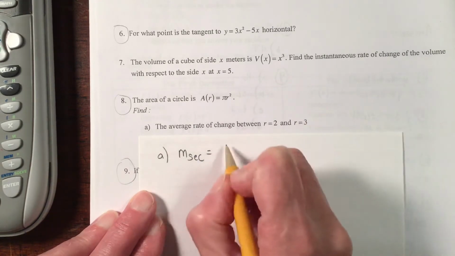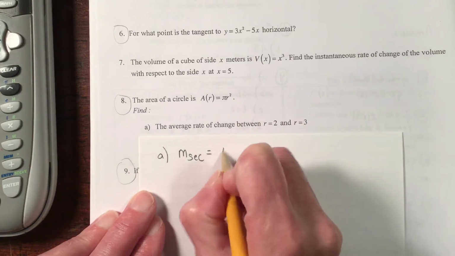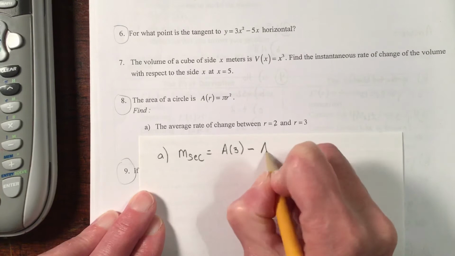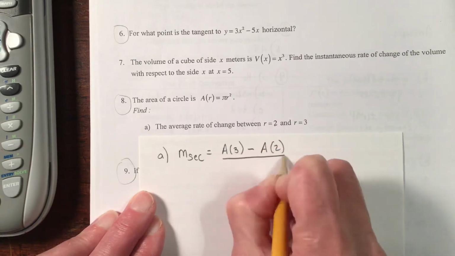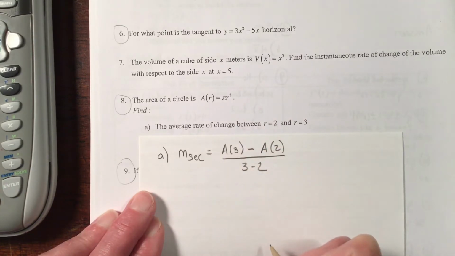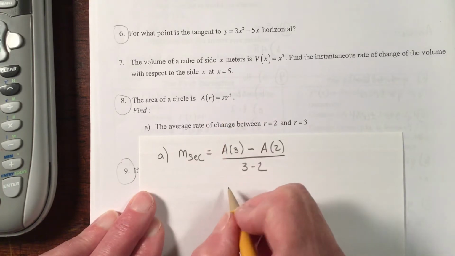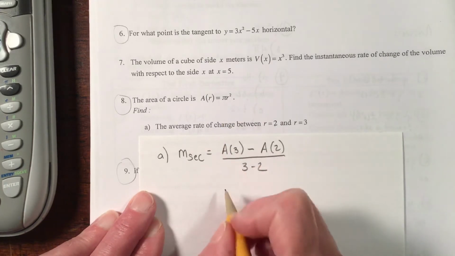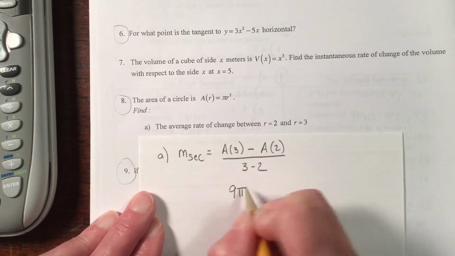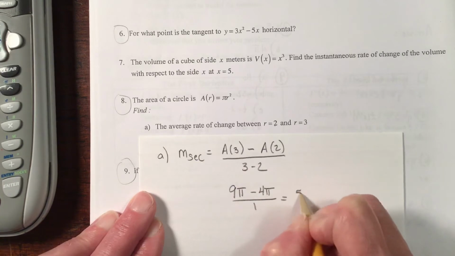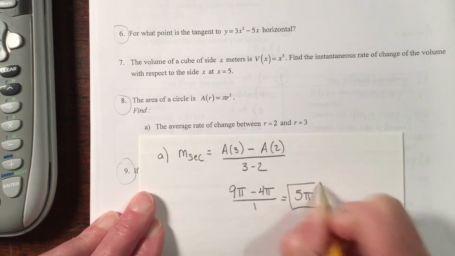So basically we're going to do A of 3 minus A of 2 over 3 minus 2. So now we're going to take our 3 and plug it into the original function. So pi r squared, we get 9 pi minus 4 pi over 1. So our answer is 5 pi.